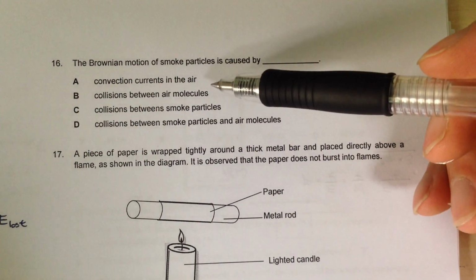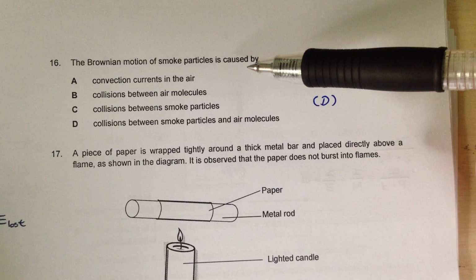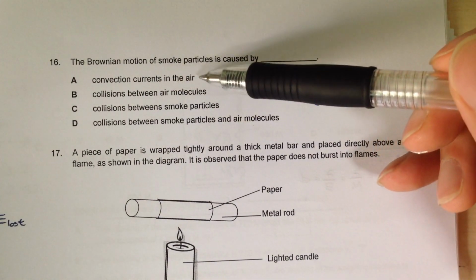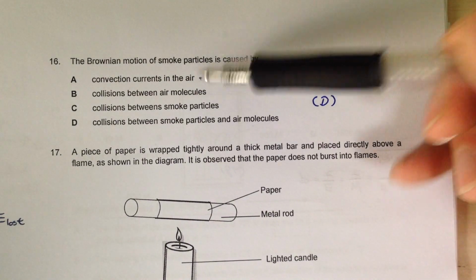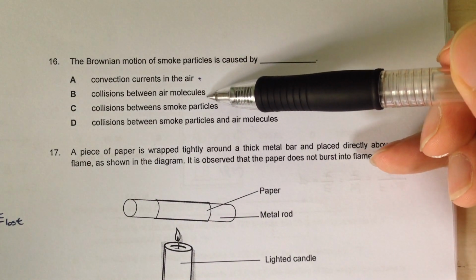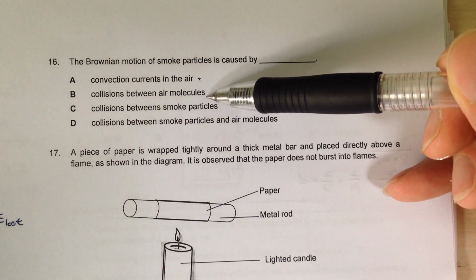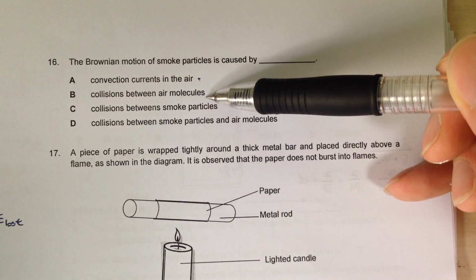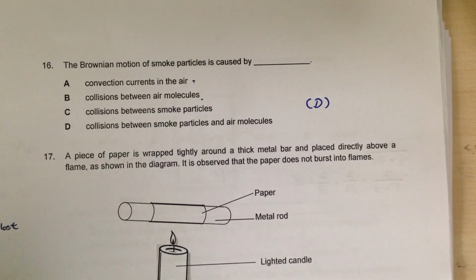Okay, for your question 16, be very careful. The Brownian motion of the smoke particle is caused by the collision between the smoke particle and the air molecules. It is not due to air current because it's done in an enclosed box. It is not due to collision between molecules because you can't see molecules. They are in less than nano scale. The smoke particle on itself doesn't vibrate. So therefore the answer is D.